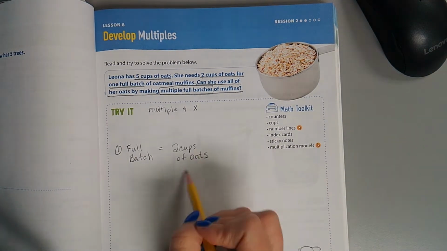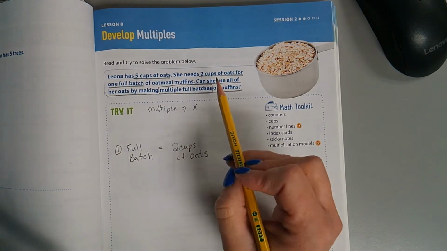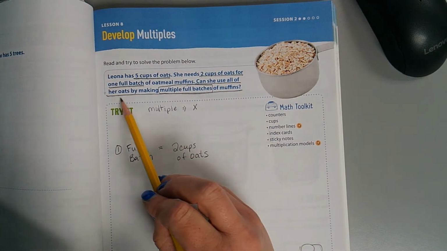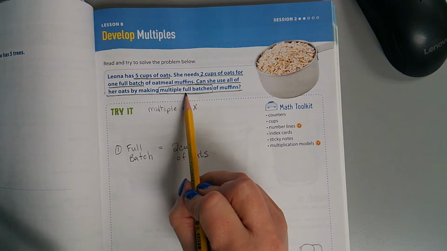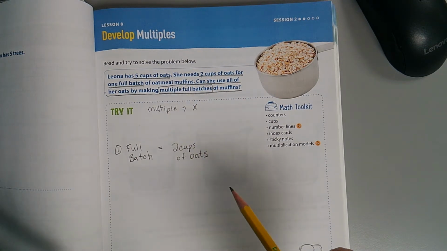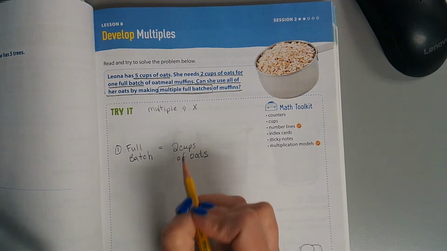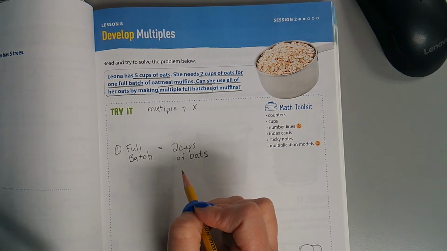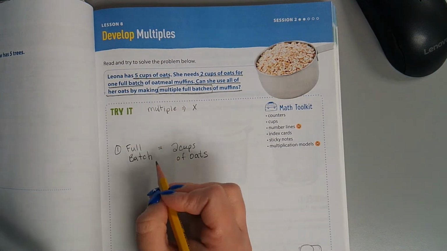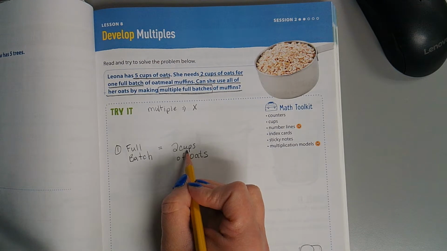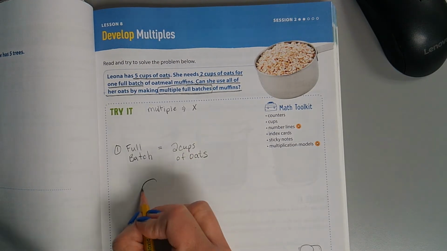Okay, so we know this, and the question's asking, can she use all of her oats by making full batches of muffins? Okay, well, the way that you're going to solve this is by figuring out if 5 is a multiple of 2.